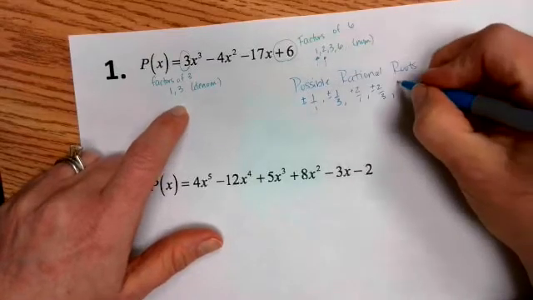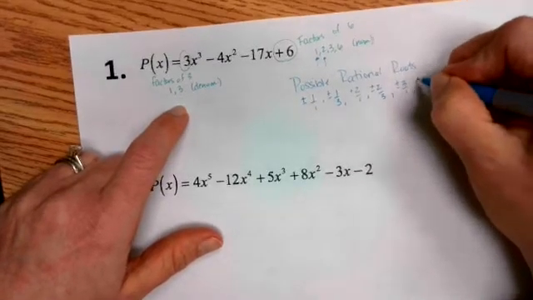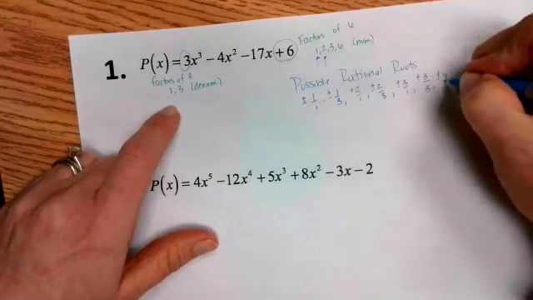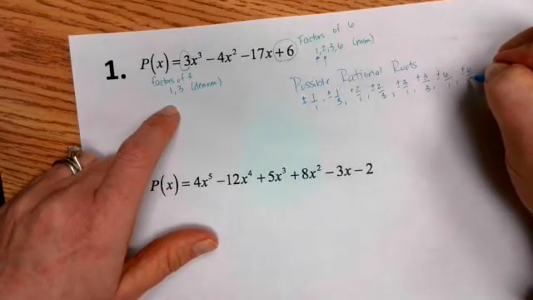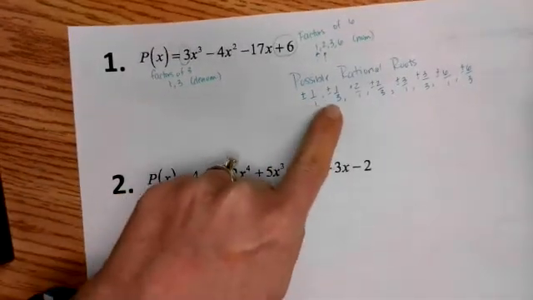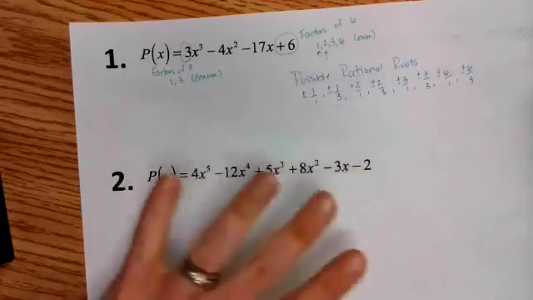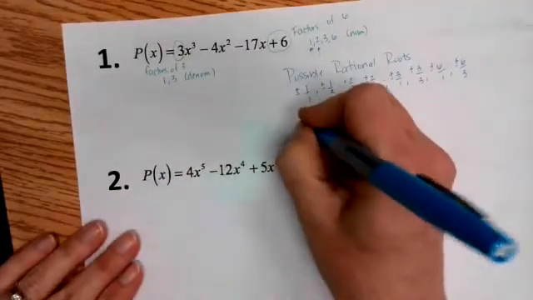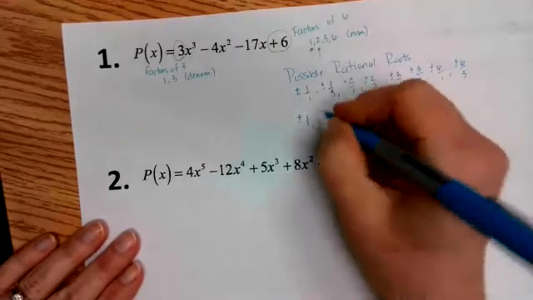Then I take my 3. 3 over 1, 3 over 3. And then my 6. 6 over 1, 6 over 3. All these can be positive or negative values. You could have positive 1 or negative 1. Positive 1/3, negative 1/3. So I've got to list them all out. But let me just clean these up. Instead of 1 over 1, I'm just going to write plus or minus 1.